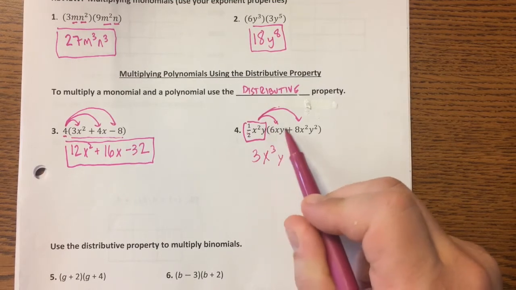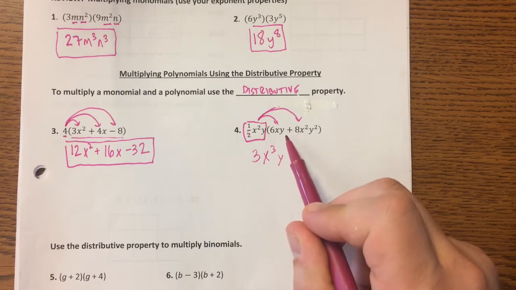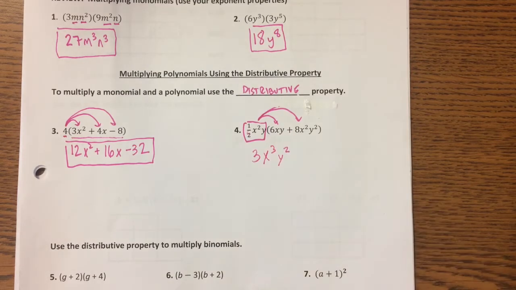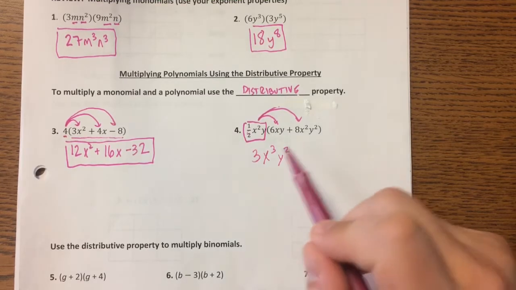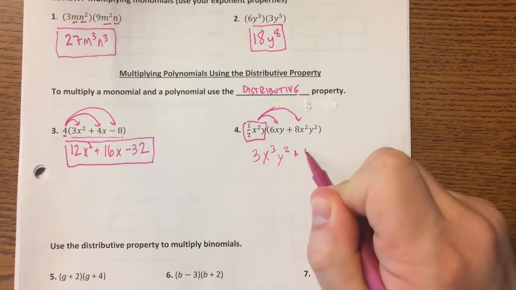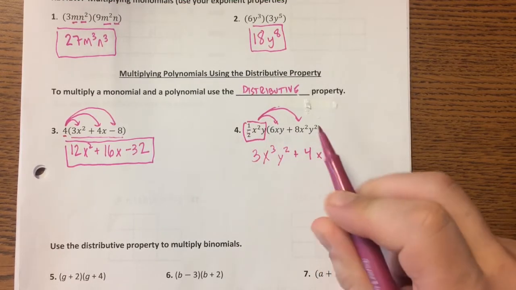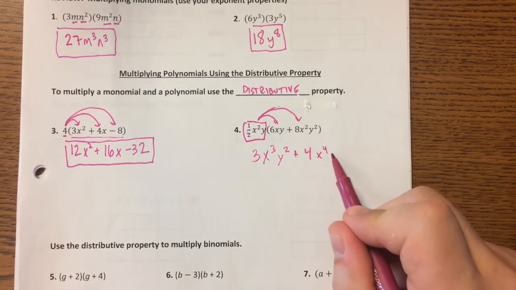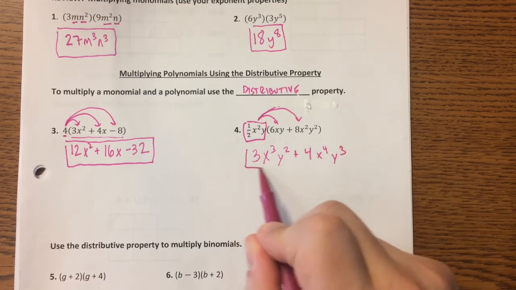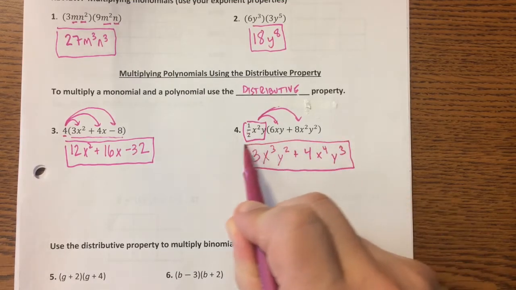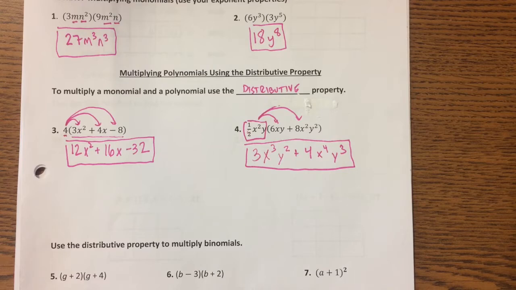So it's like y to the first times y to the first, y squared. Right? Okay, so that's the first term. And then the second term, we get 1/2 times 8 is 4. X squared times x squared is x to the 4th. Y times y squared is y cubed. So we're just multiplying everything there.